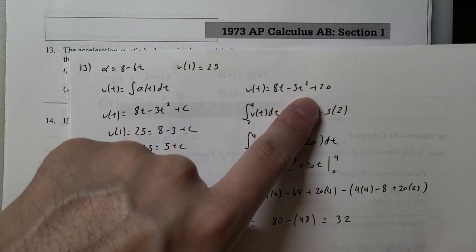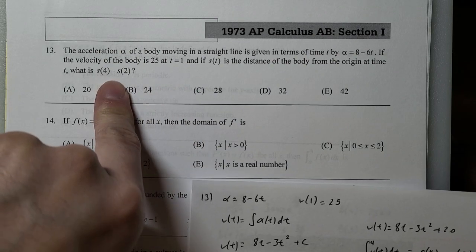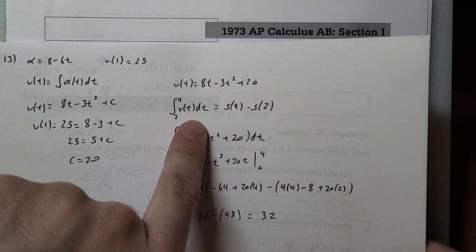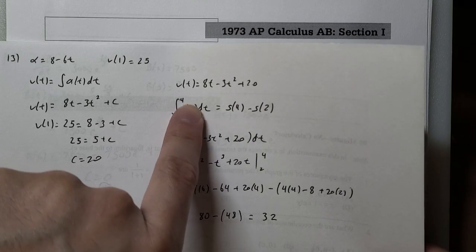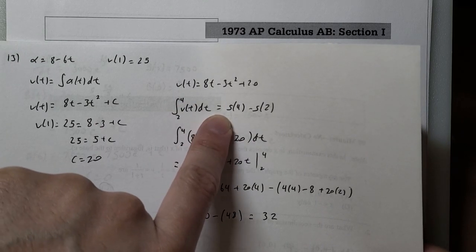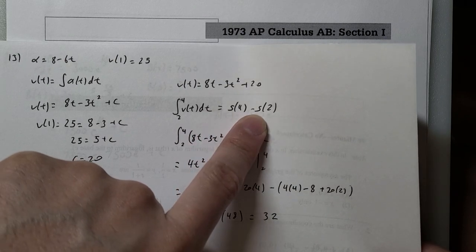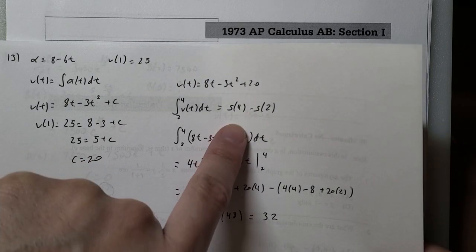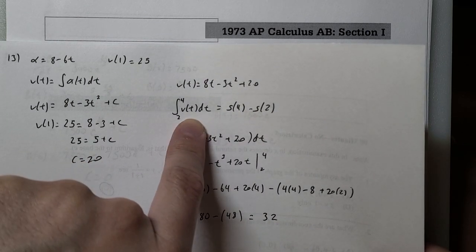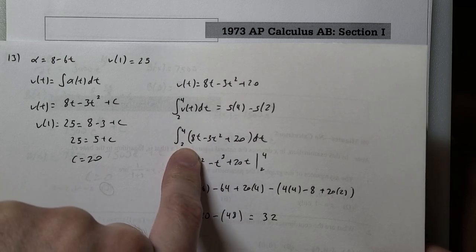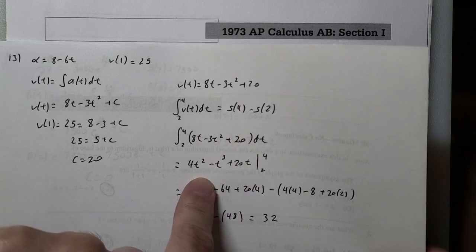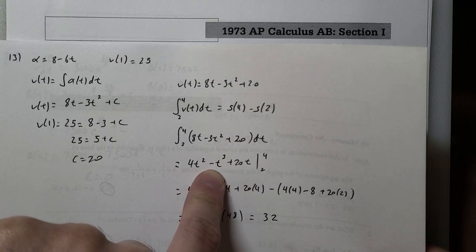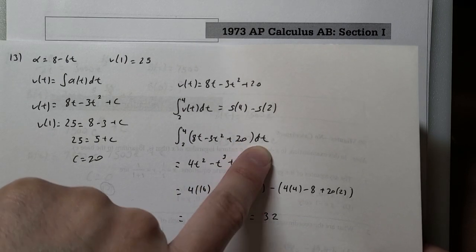Now, to get s of 4 minus s of 2, we can use the fundamental theorem of calculus with a definite integral. So we can integrate the velocity from 2 to 4, v of t dt. That's position at 4 minus position at 2. So we just need to solve the left-hand side of the equation. Again, 2 to 4, this is our v of t. So I plug that in there, in the integral. This is again power rule, 4t squared minus t cubed plus 20t, evaluated from 2 to 4.